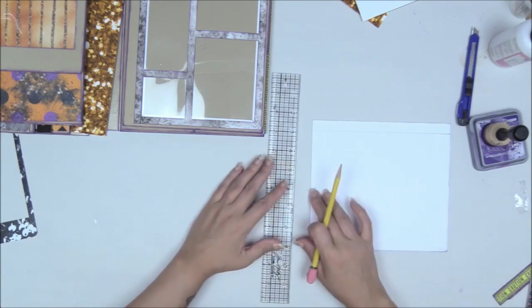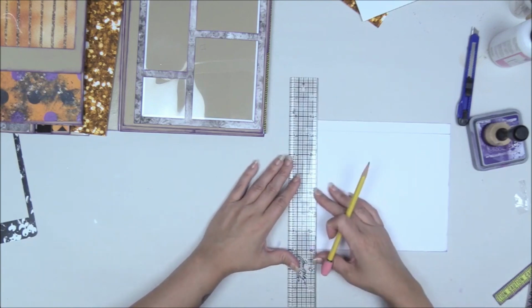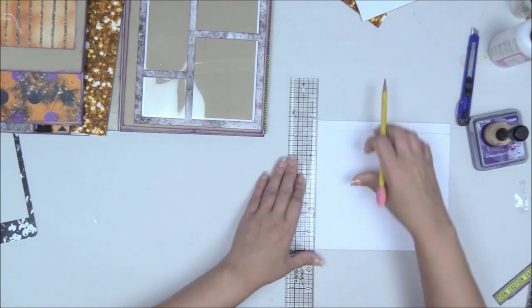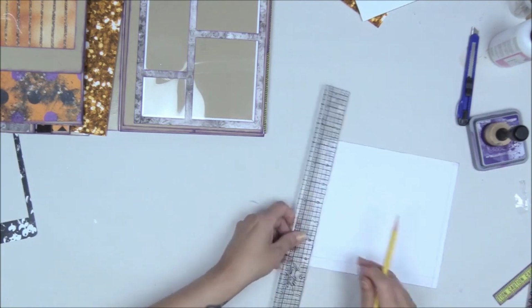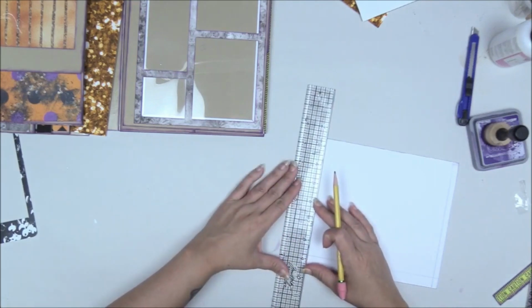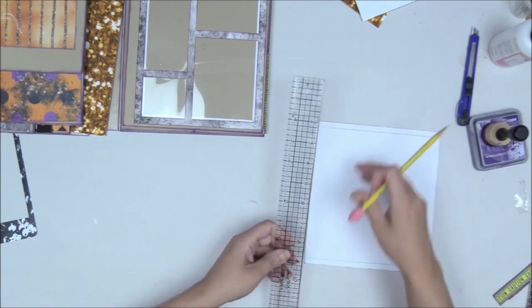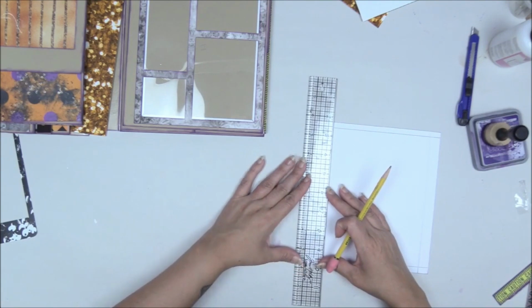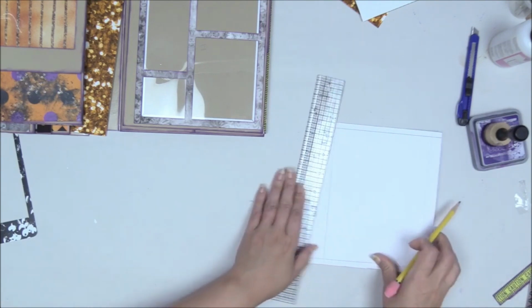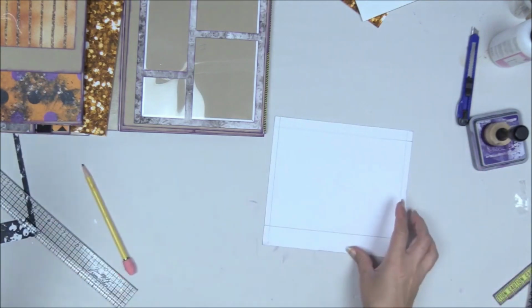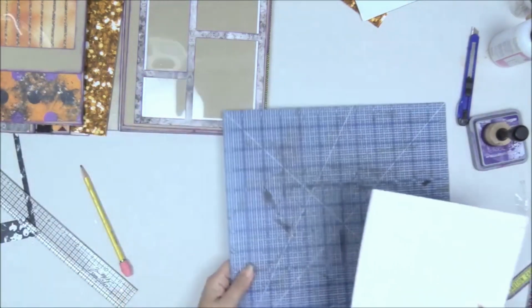All right, so now on the left and the right hand side, you want to measure at 1/4 inch. 1/4 inch. And then on the bottom, you're going to measure at 1 inch from the bottom. All right, and now you're going to cut this box out, and I'll do that with you guys because I need to mat my paper.